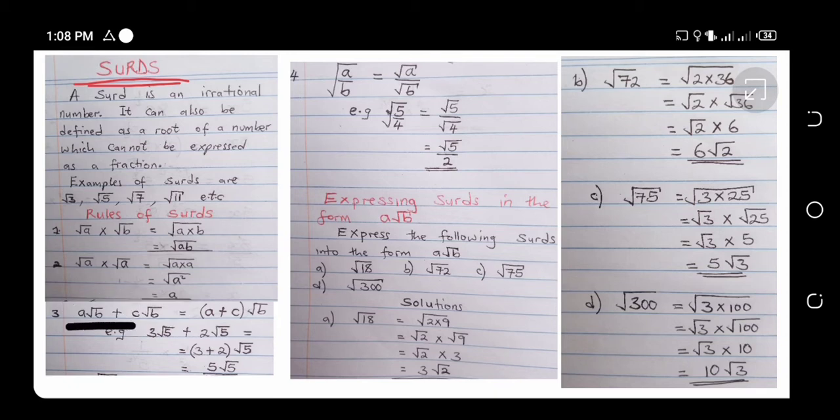So when there's a common factor, we factorize it out, which is root of b. Inside the bracket we remain with a and then c. But remember, it was addition, so that's why we have a plus c inside the bracket, and root of b outside, because it was common. We factorized it outside.